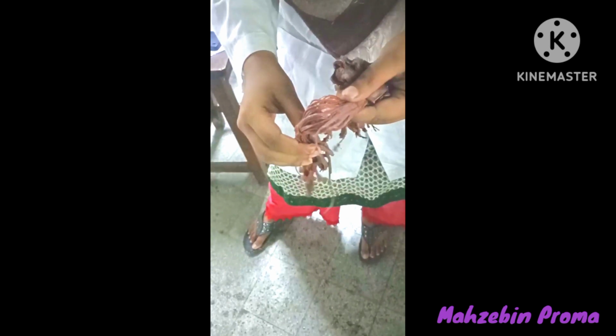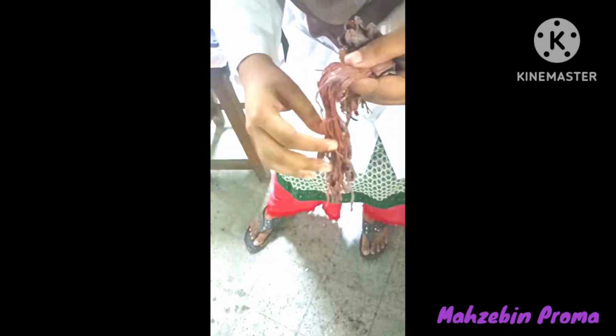Cauda equina are the nerve rootlets formed by the lower 4 lumbar, 5 sacral and 1 coccygeal pair of the spinal nerve. And these are all the spinal nerves. This is all about the spinal cord.